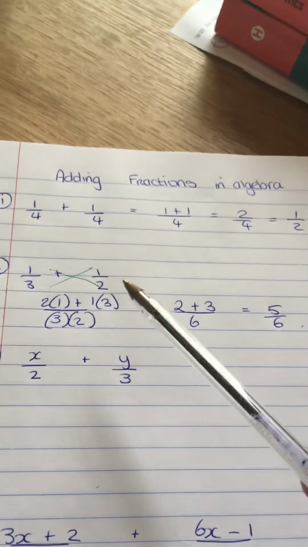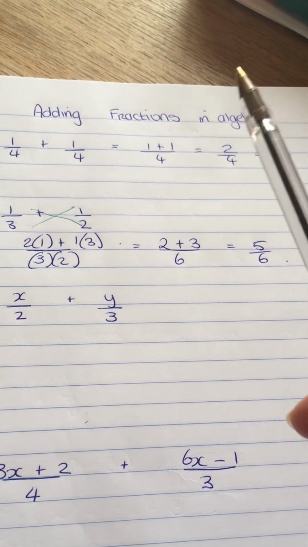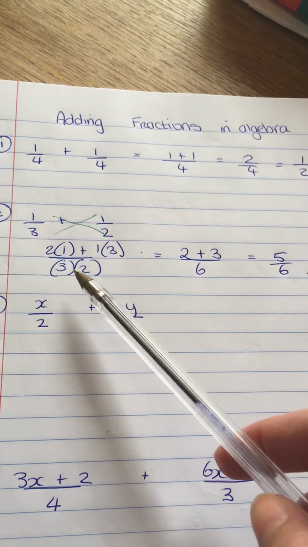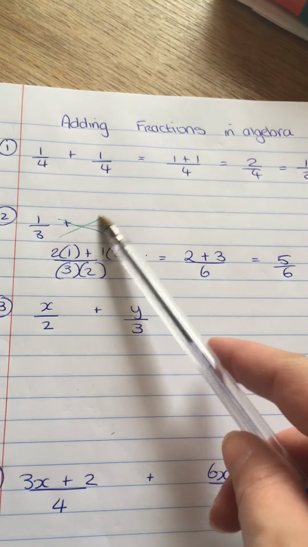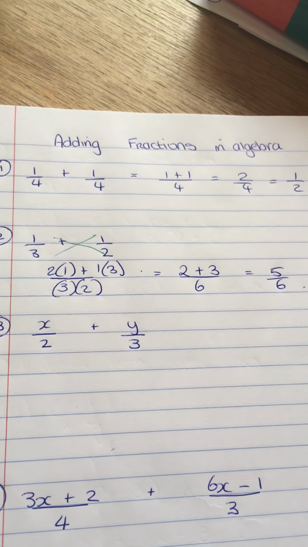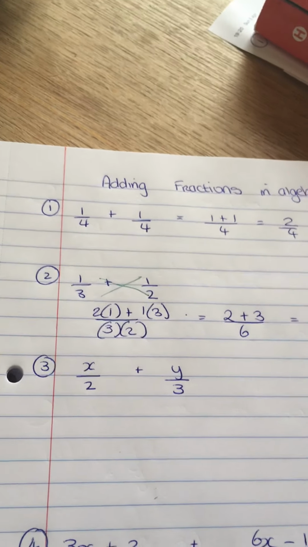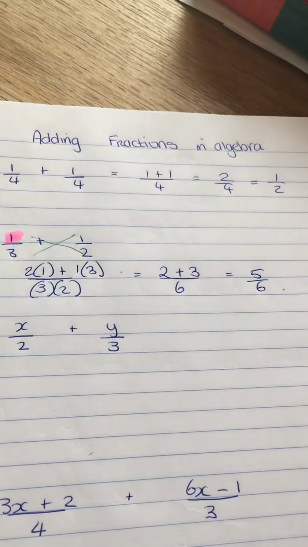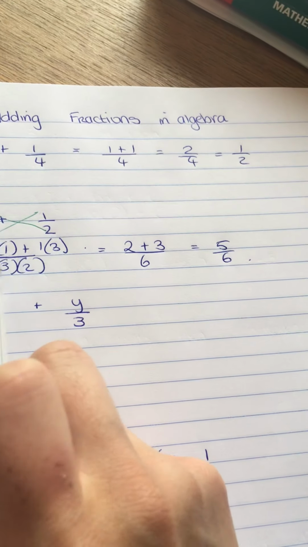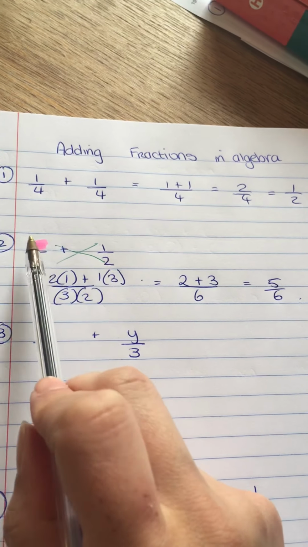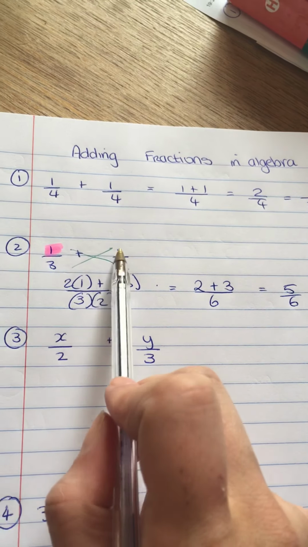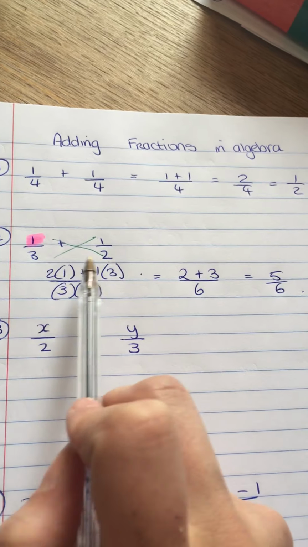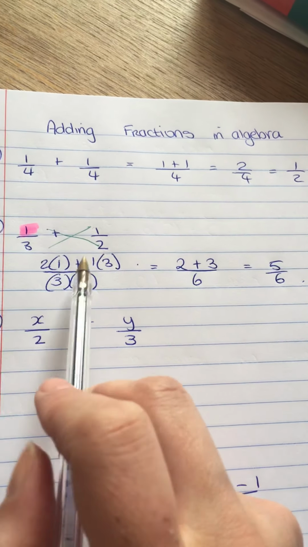So to add fractions, we multiply the denominators together, so 3 by 2 goes underneath, and then we cross multiply. I want you to highlight this number here, because I want that number to always be in the first term. So do 2 times 1 and then 1 times 3. To be honest, it doesn't matter in this one because we're adding, and adding is commutative, which means the order doesn't matter.